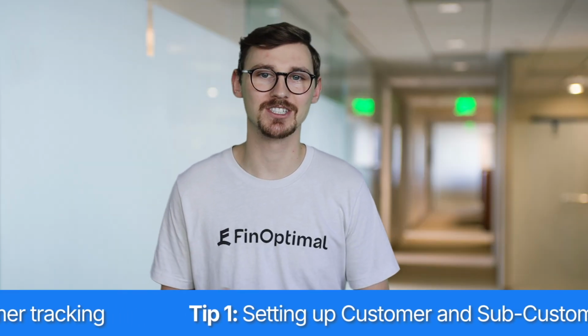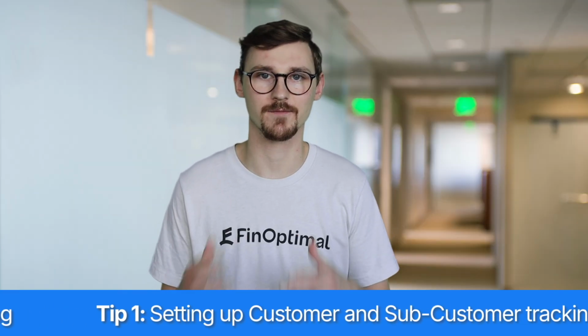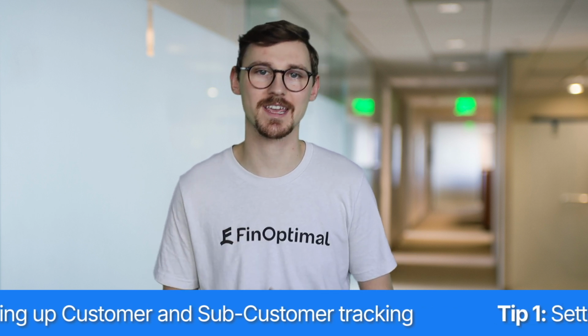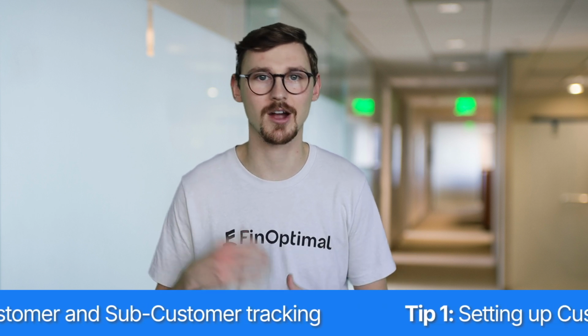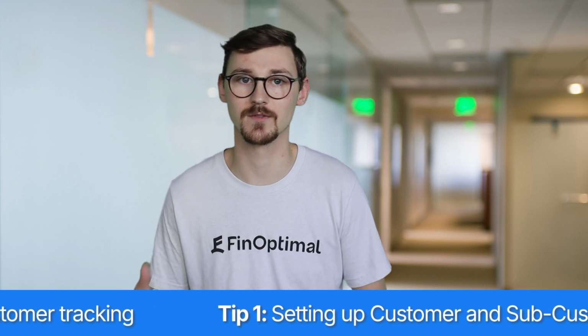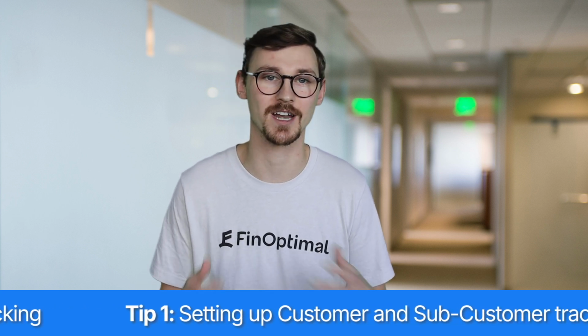Let's say you're a marketing agency that handles multiple campaigns for different clients. If all of those campaigns are bundled into a singular customer account, it becomes really difficult to track profitability at the campaign level. And that's where we recommend that professional service companies use sub-customers to organize their work.